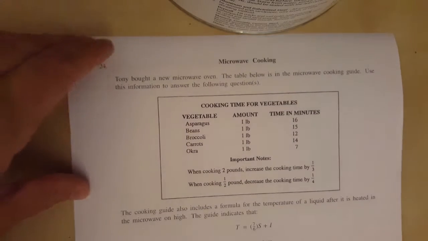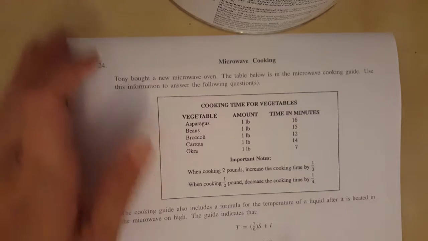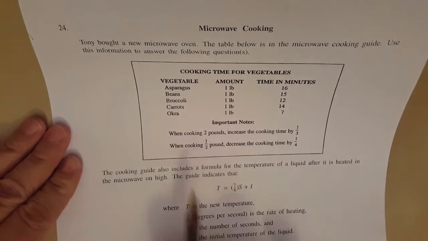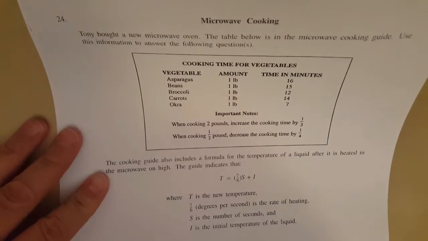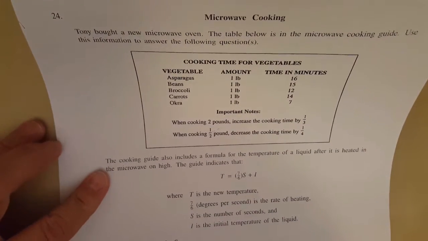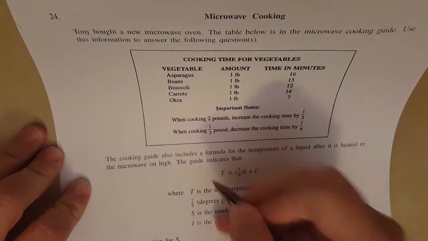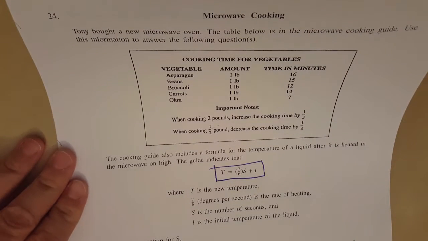All right, number 24, we got a lot going on here. Tony bought a new microwave oven. The table below is in the microwave cooking guide. Use the information to answer the following questions. Well, it's giving us some cooking times for vegetables and some cooking notes. And it tells us the cooking guide also has a formula for the temperature of a liquid after it's heated in the microwave on hot. The guide indicates this, and it tells us what each of those variables means.